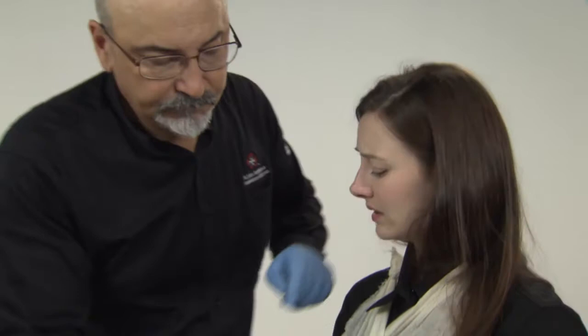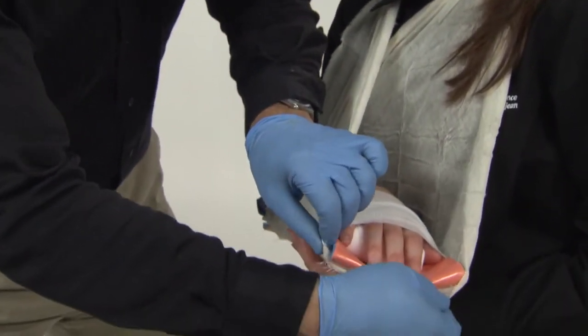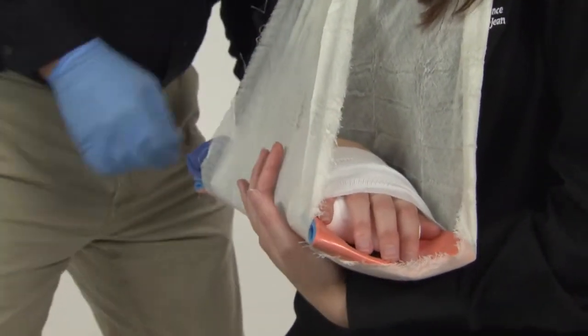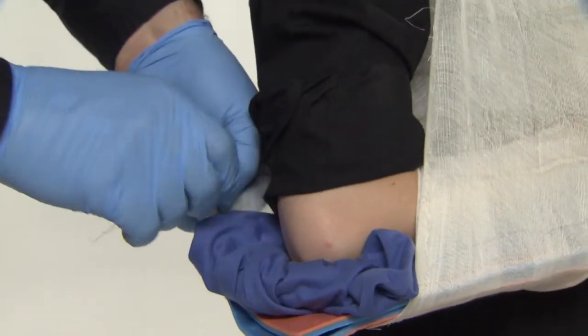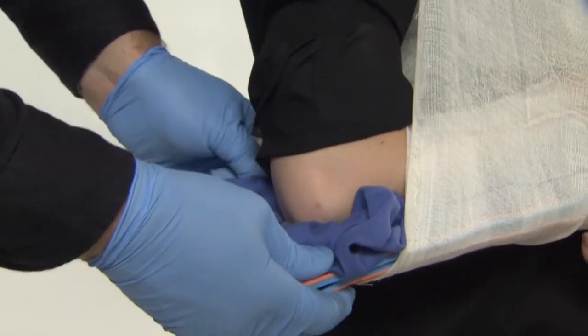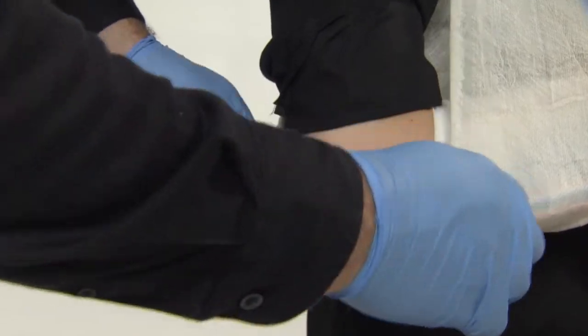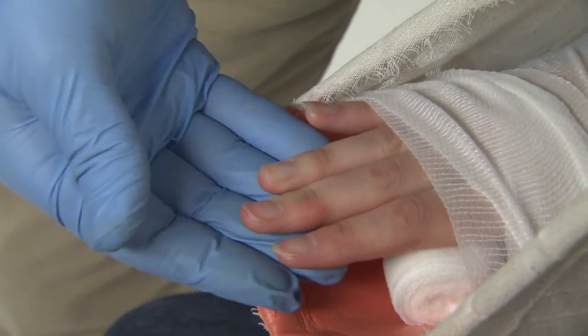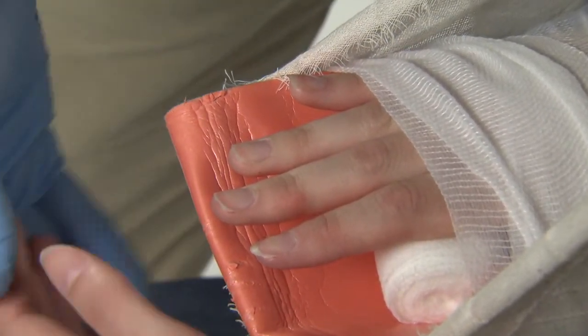Make sure the casualty's hand is inside the sling, but that the fingernails are exposed for circulation checks. Twist the point at the elbow into a pigtail and tuck it inside the sling. Check the distal circulation again by comparing the temperature and color of the fingers on the injured side with the uninjured side.